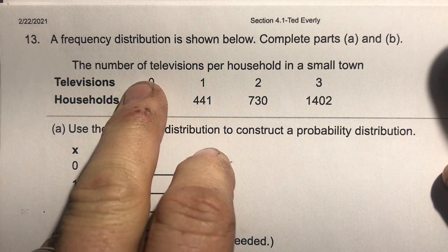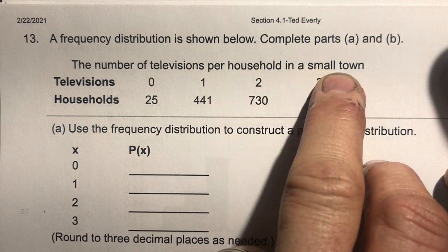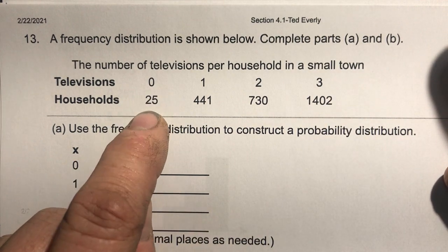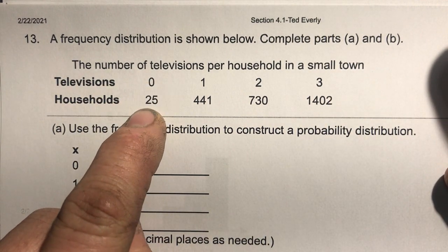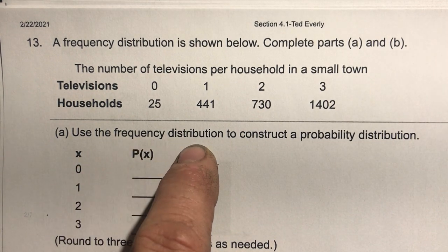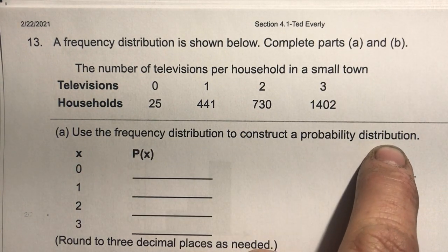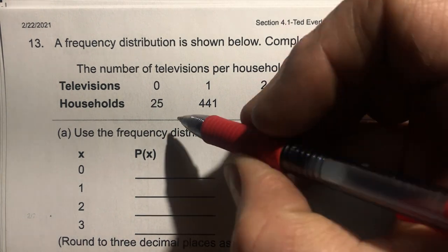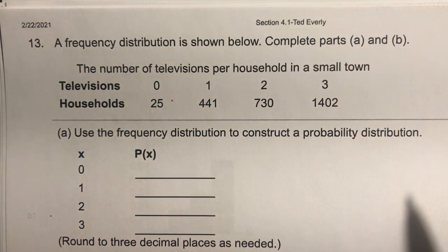All right, so this is the number of televisions per household in a small town. So there's 25 people that have no televisions. Okay. This says use the frequency distribution to construct a probability distribution. So what we're going to have to do is take these right here and add them up.